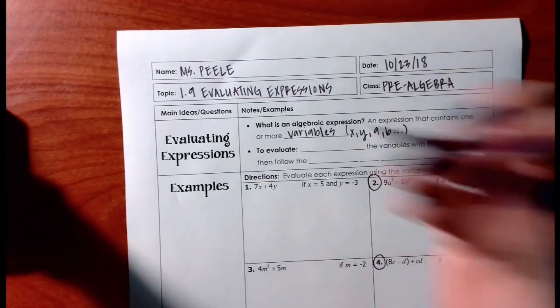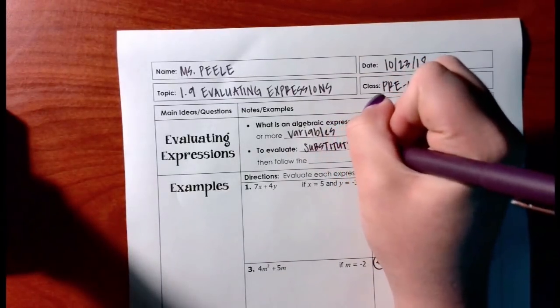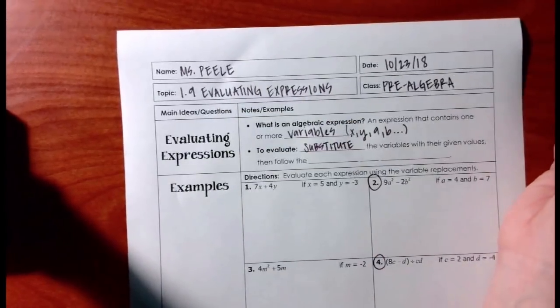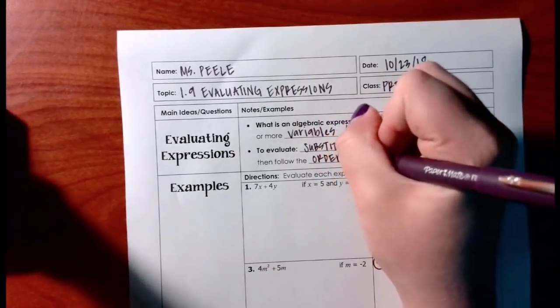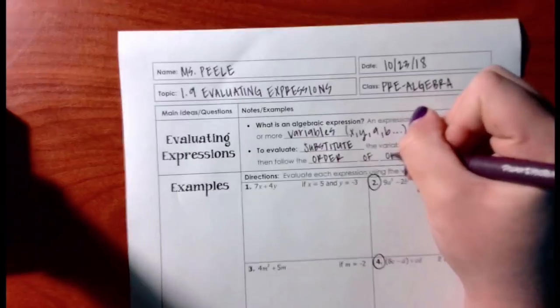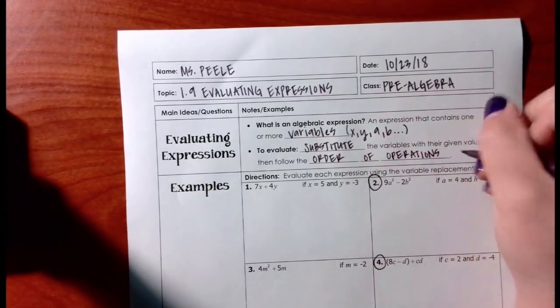To evaluate, all you're going to do is substitute the variables with their given values. Then you're going to follow the order of operations. Remember PEMDAS that we talked about in the last lesson.